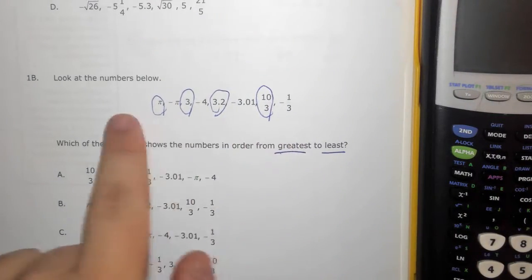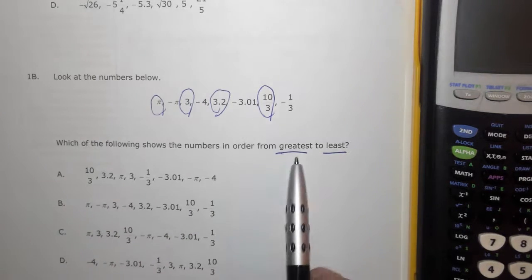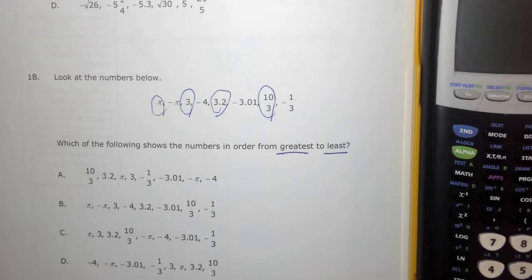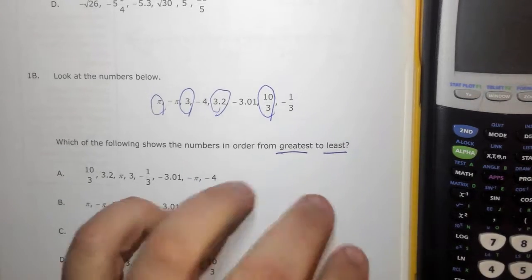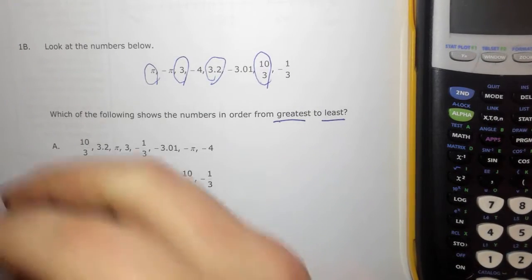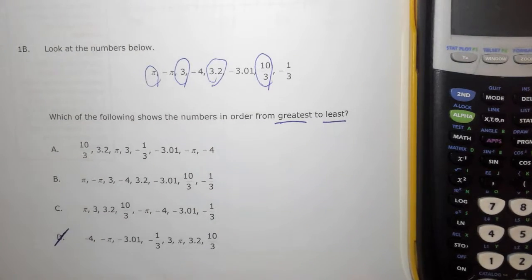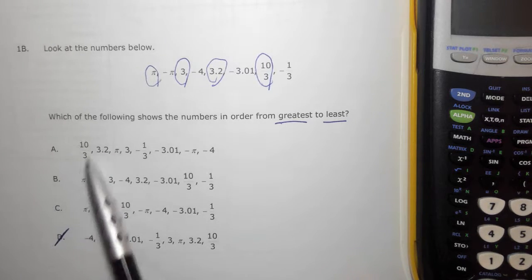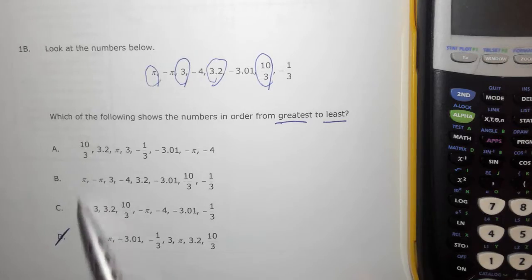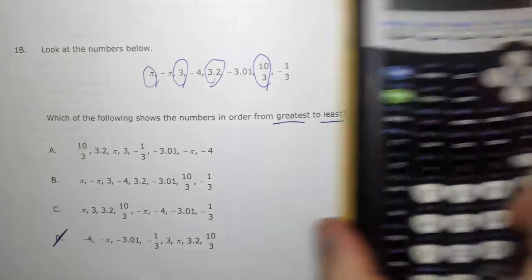Those are all my positive numbers. So I need to see which one is the greatest, because that's the one I'm going to start with. Now, if I look at my answer choices, I can immediately eliminate D because that has a negative number, and I want greatest to least, so there's no way that's possible. Now I need to determine, and my answer choices are really helpful, which one's bigger, pi or 10/3? So let's just see what happens.